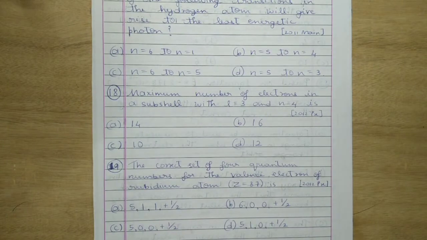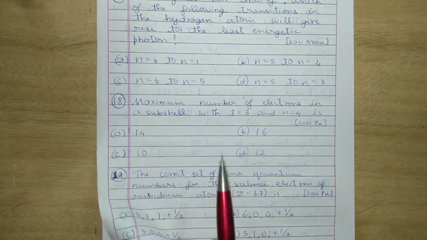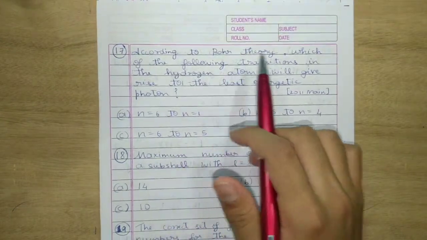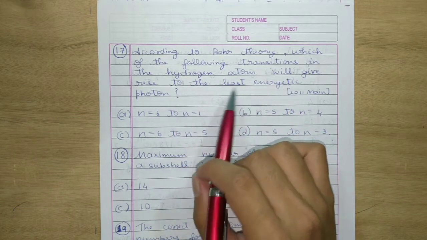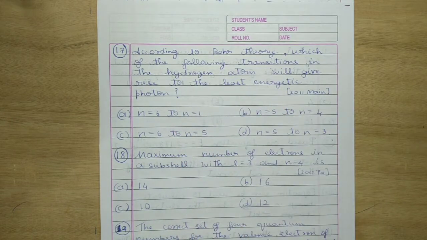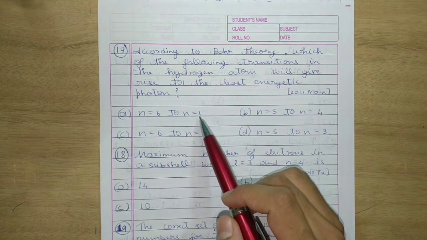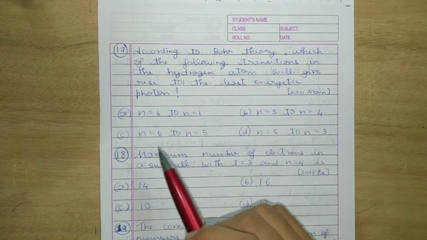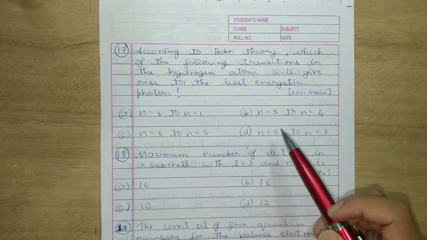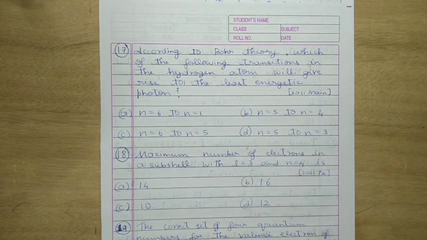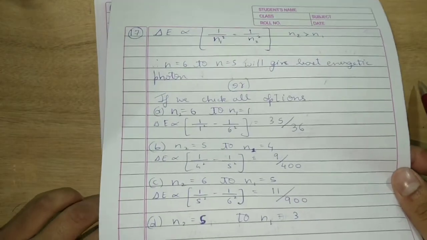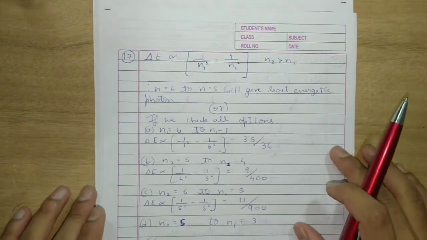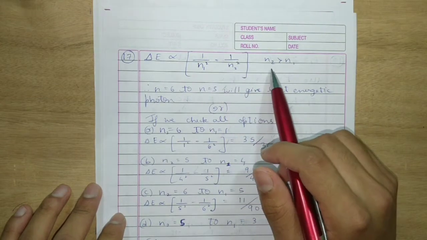Question 17. According to Bohr theory, which of the following transitions in the hydrogen atom will give rise to the least energetic photon? So we have n is equal to 6 to n is equal to 1, n is equal to 5 to n is equal to 4, or n is equal to 6 to n is equal to 5, or n is equal to 5 to n is equal to 3. We know that delta E is directly proportional to 1 by n1 square minus 1 by n2 square, where n2 is greater than n1.